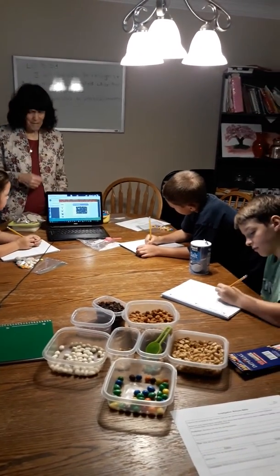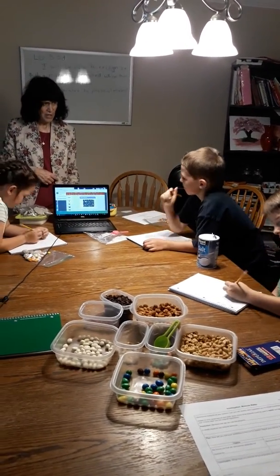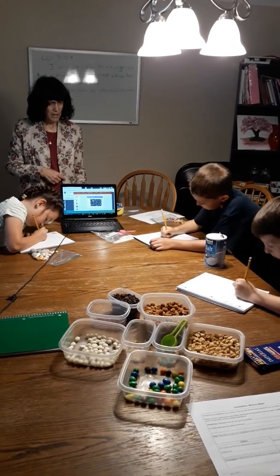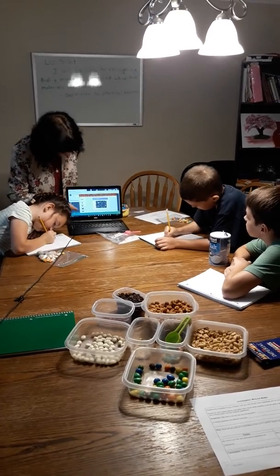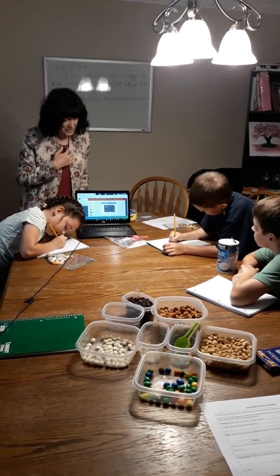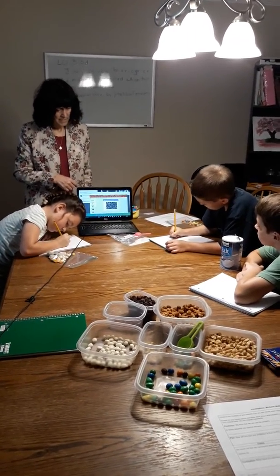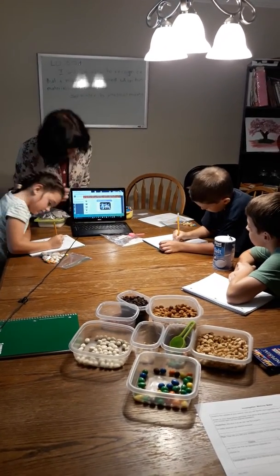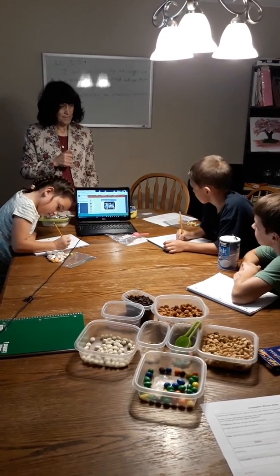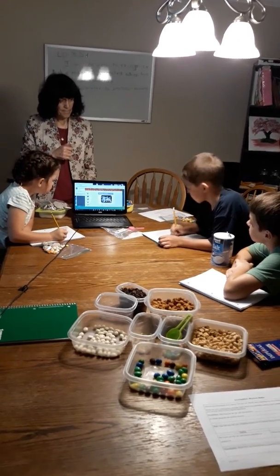Look at that. Is that a mixture or not a mixture? And tell me why. And our last one, boys and girls. I'm rushing you just a little. Is this a mixture or not a mixture? And tell me why.